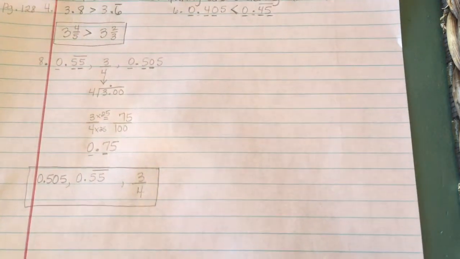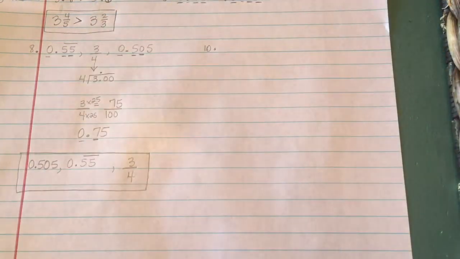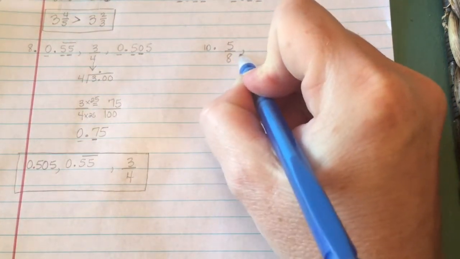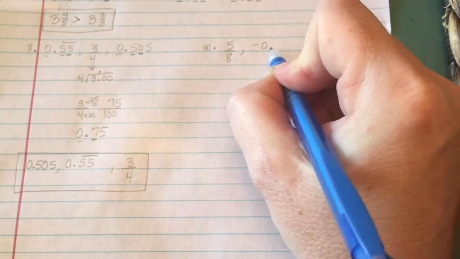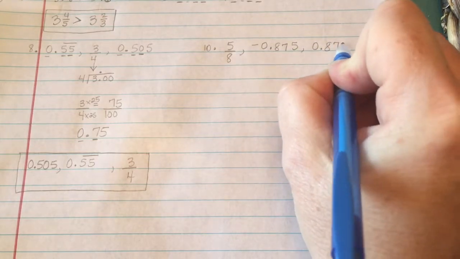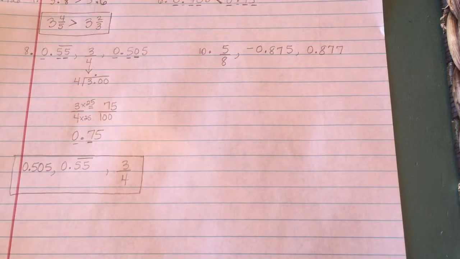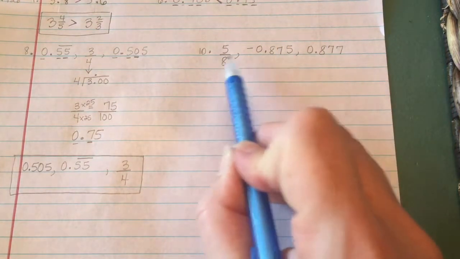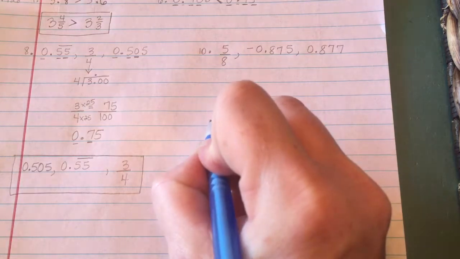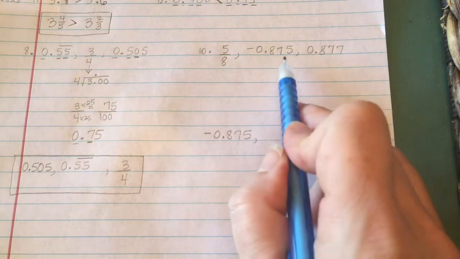All right, let's go ahead and look at number 10. Number 10 is very similar. They want us to order the numbers from least to greatest. They give us a fraction, 5/8. They also give us a negative number, negative 0.875, and then they give us a positive decimal, 0.877. Well, right away, I can see that the negative is going to be smaller than the positive values. So let's go ahead and put that as the least, and I'm going to skip a little room there. So we got negative 0.875, that's the lowest.